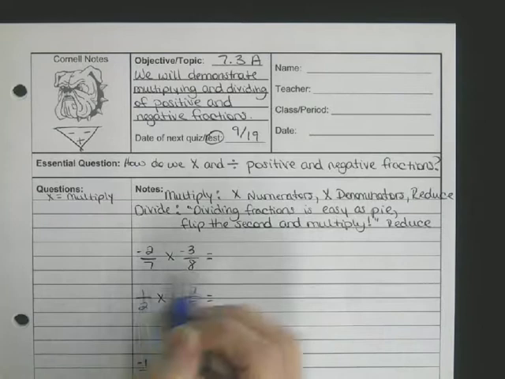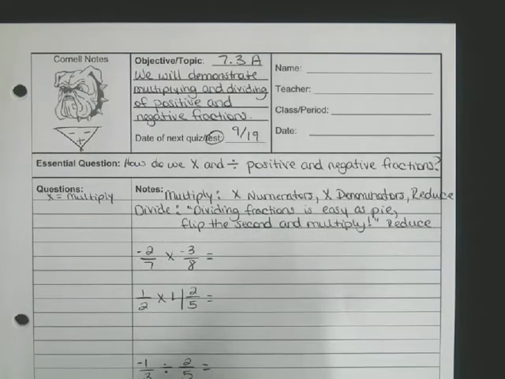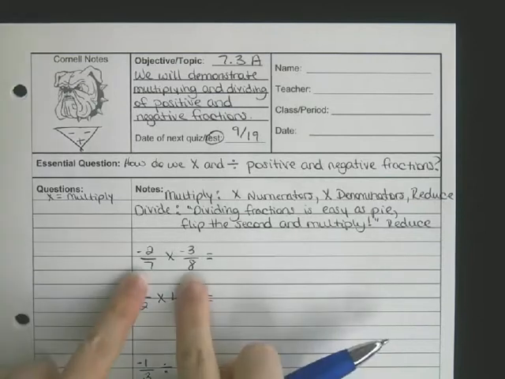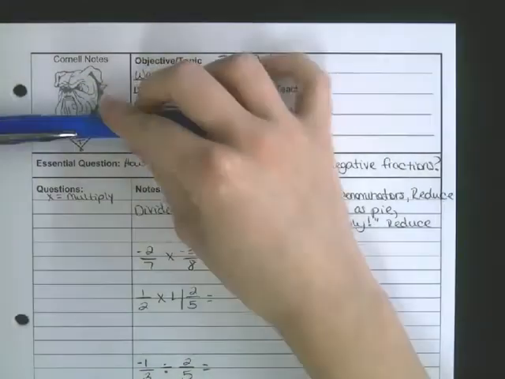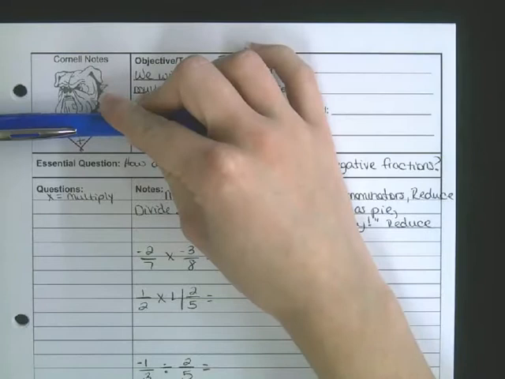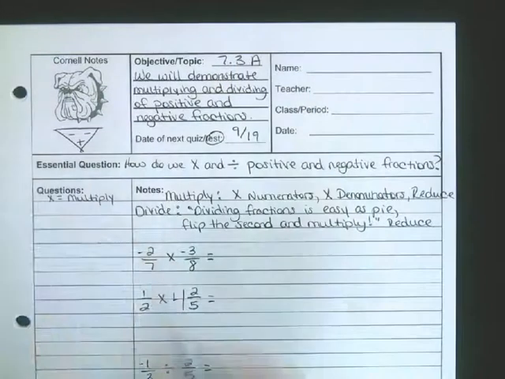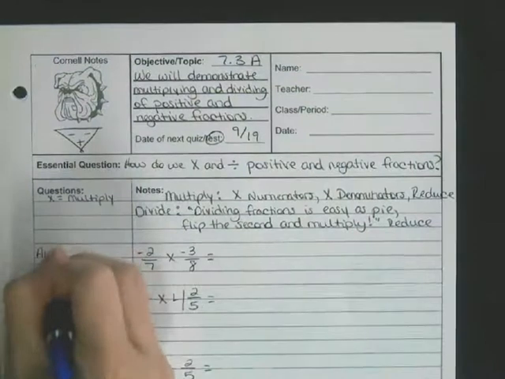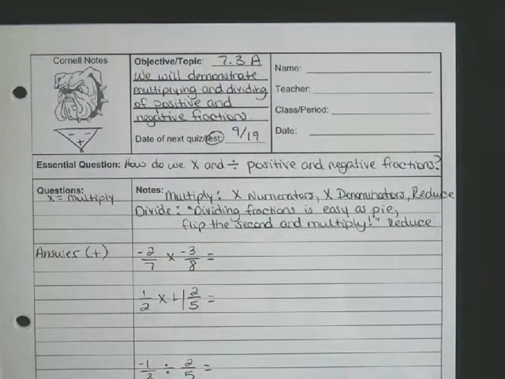So right here I have negative 2 over 7 times negative 3 over 8. Before I solve anything, I need to notice that I have a negative and a negative. So if I cover up two negatives up here on Mike Dude, I'm left with a positive. So I know that I have to have a positive answer, so I'm just going to write that out to the side so that I remember. Answer has to be positive.